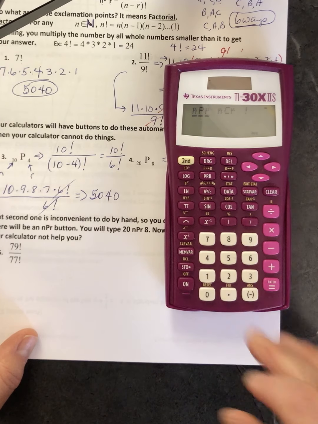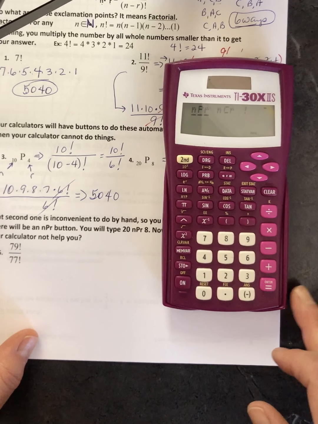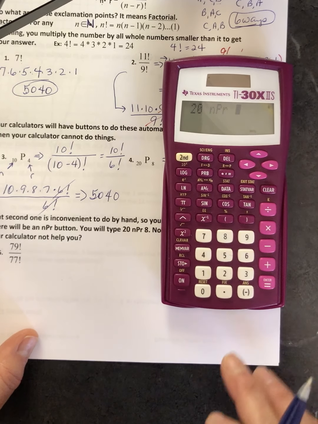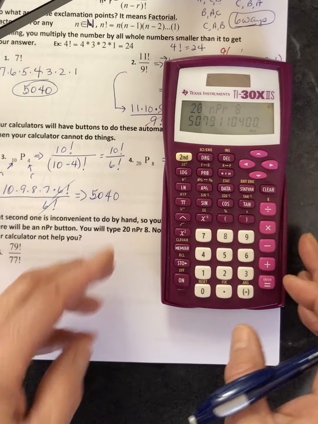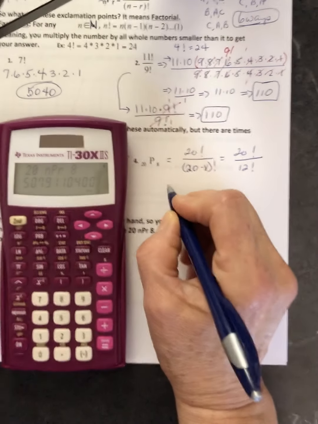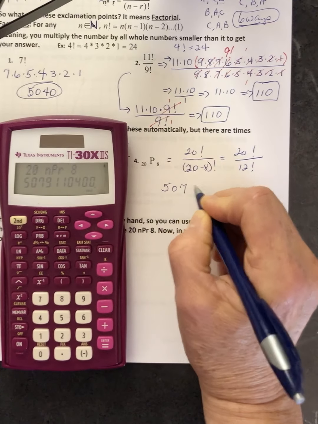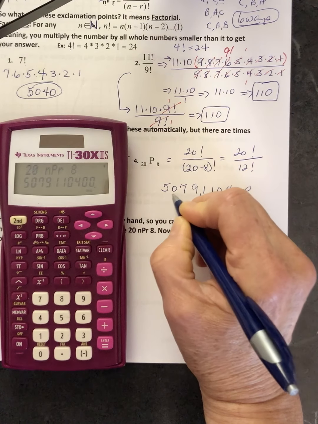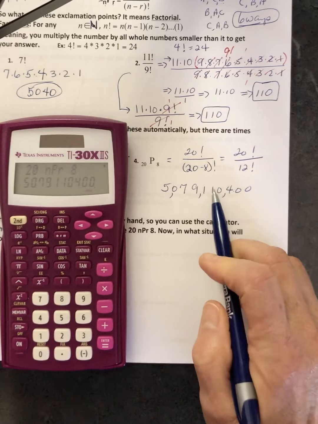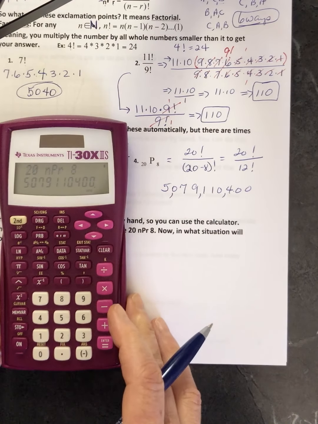The underlining is the number of permutations. We're going to hit enter. We're going to follow that with an 8 taken at a time. And we get this fantastically large number. It's going to look like that. So that's a 5 billion number.